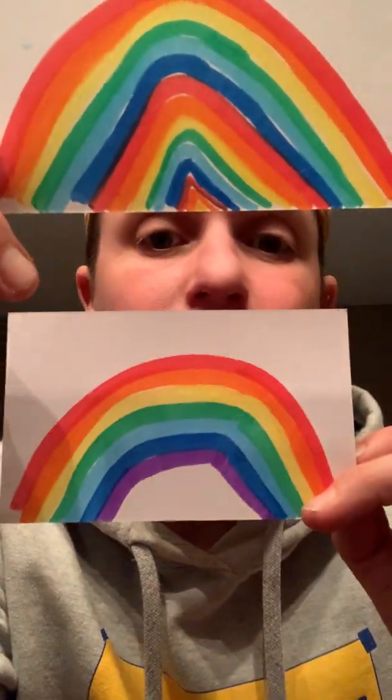What about this one? Red, orange, yellow, green, blue, red, orange, yellow, green, blue. It just keeps going and keeps going. What's missing? Do you see it? Did you hear it? Violet. It never stops. It's like the rainbow keeps going and going.